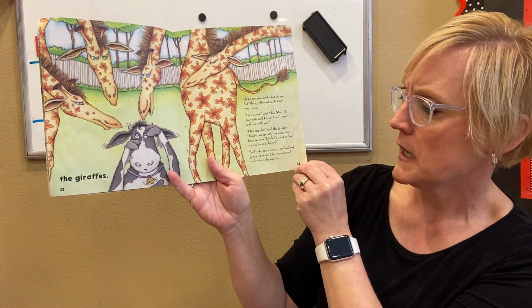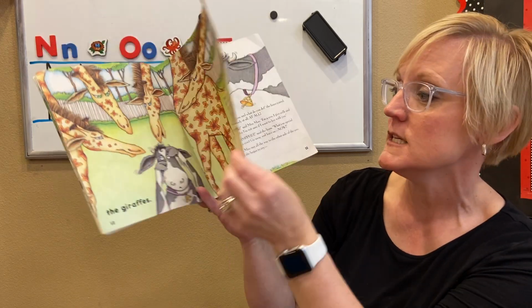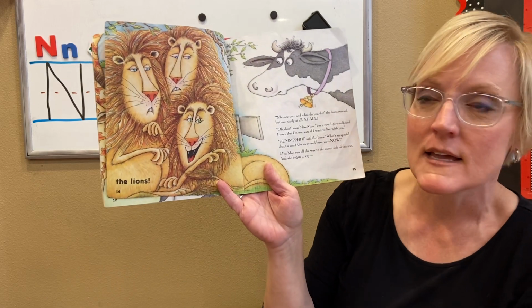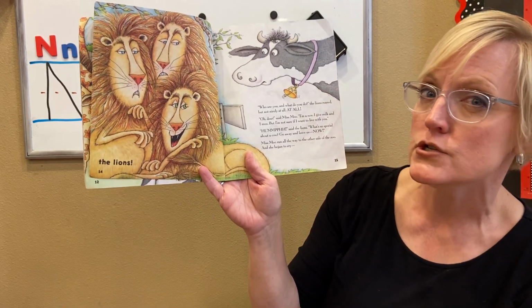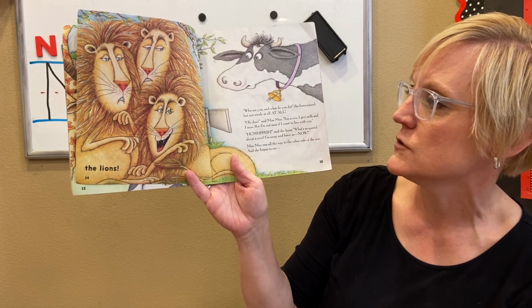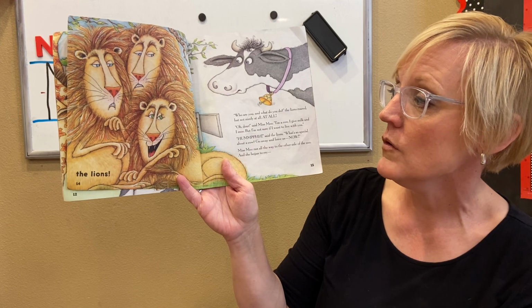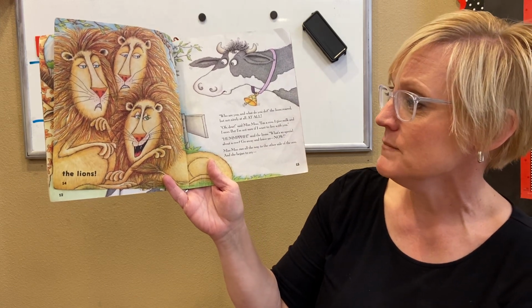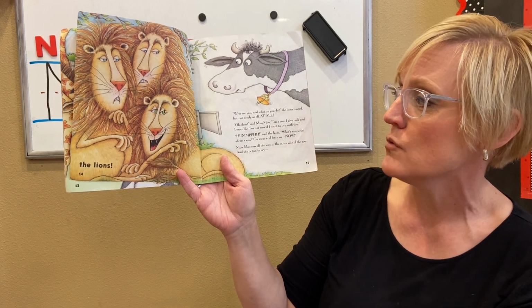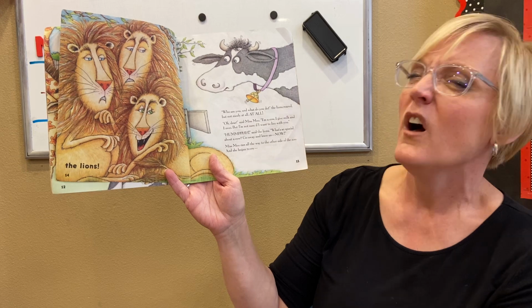Sadly, she turned away and walked just a bit more. Her eyes opened wide when she saw the lions. "Who are you and what do you do?" the lions roared, but not nicely at all. "Oh, dear," said Miss Moo. "I'm a cow. I give milk and I moo, but I'm not sure if I want to live with you."